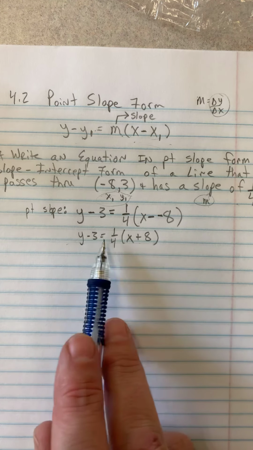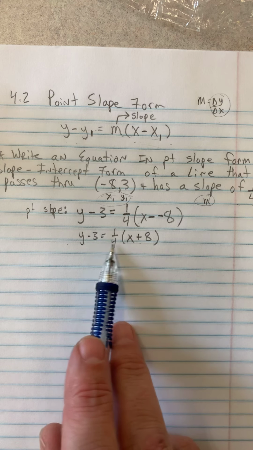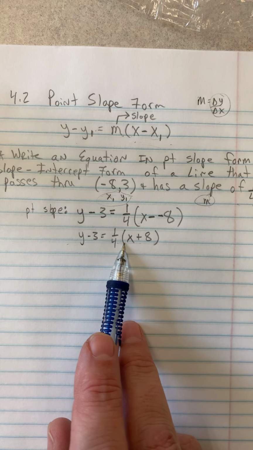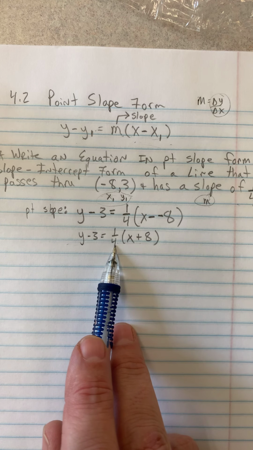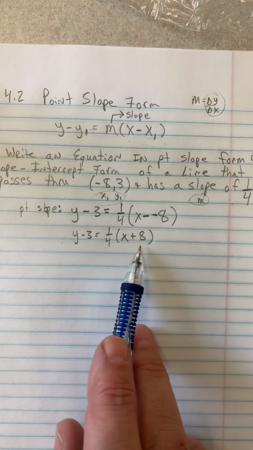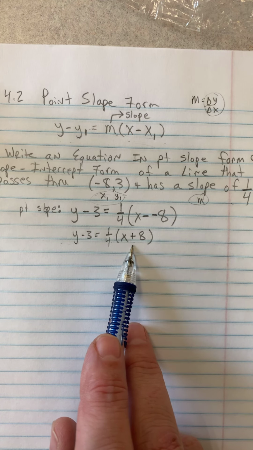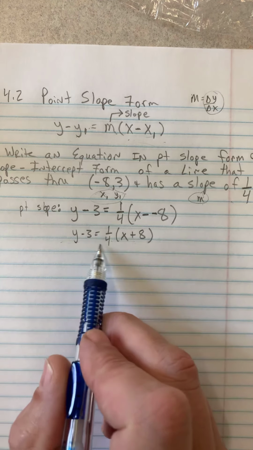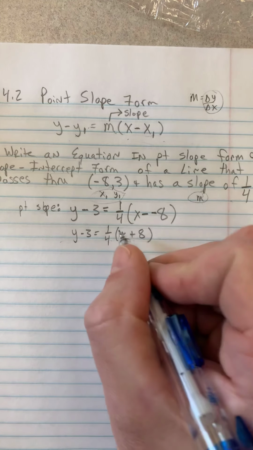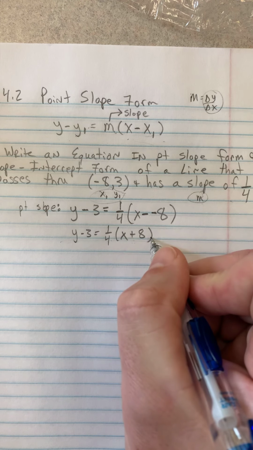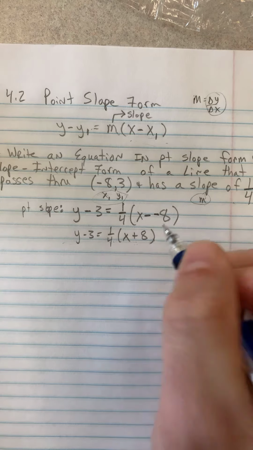This is the equation in point slope form, but this really doesn't help me do anything. It doesn't help me graph, doesn't help me identify the y-intercept. I certainly know the slope, but if I wanted to write this in y equals mx plus b, I am just going to distribute that 1/4 and then rearrange it.